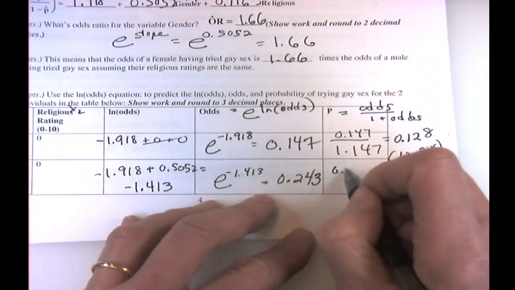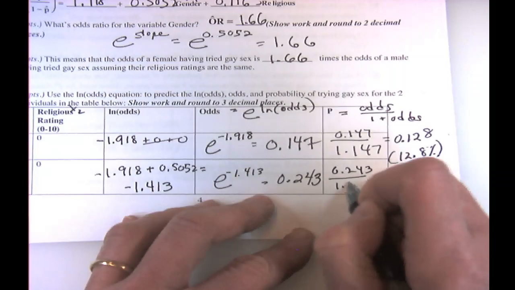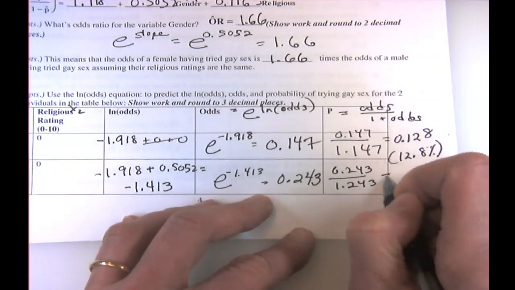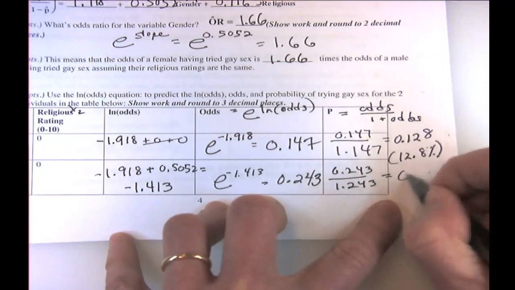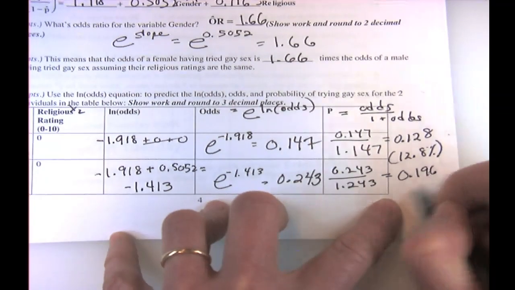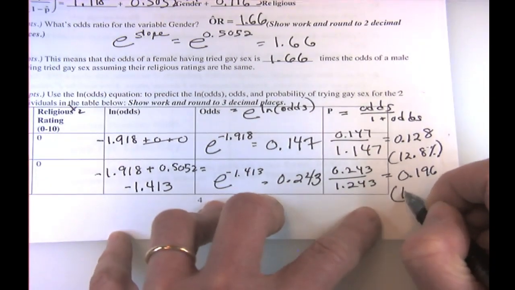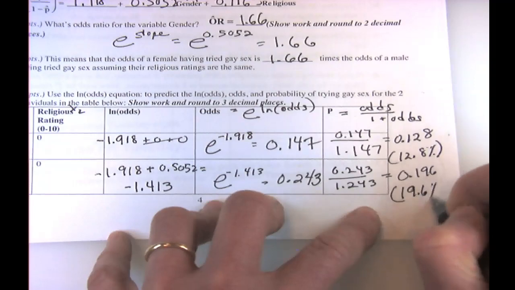And this one is 0.243 over 1.243. So a woman's going to be more likely, and this was 0.196, or 19.6%.